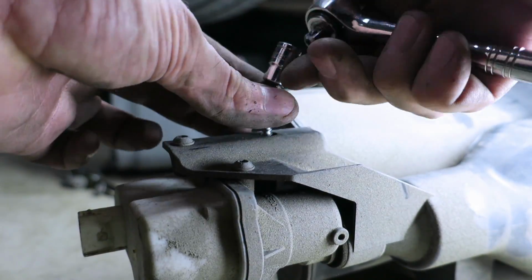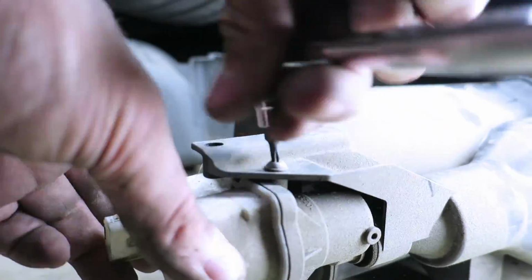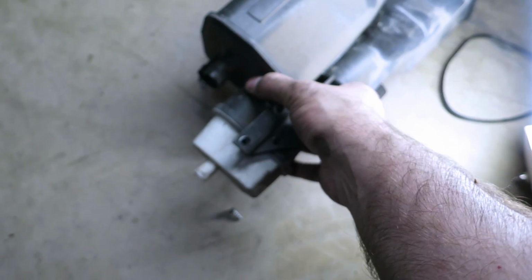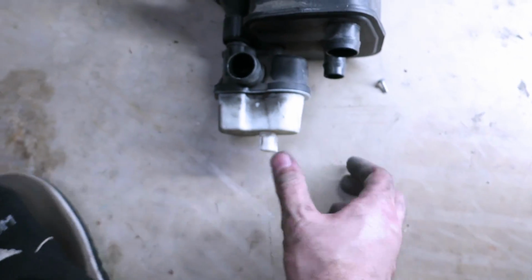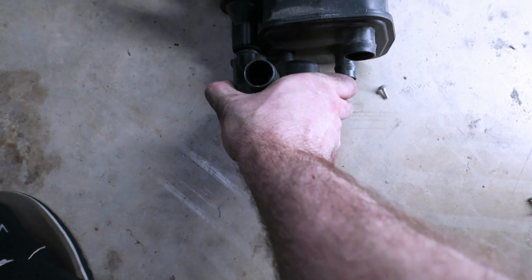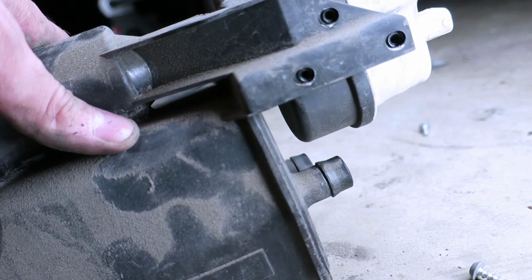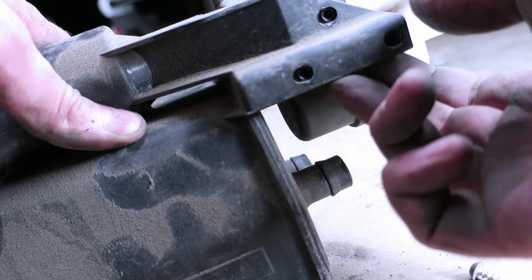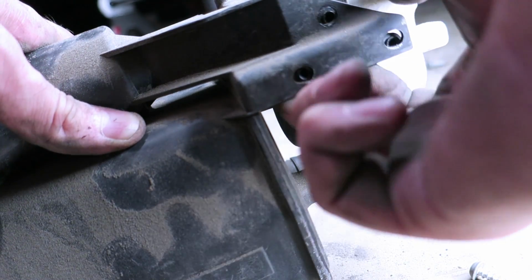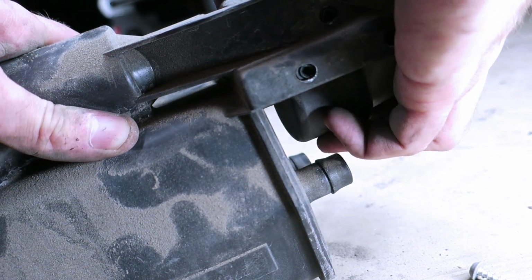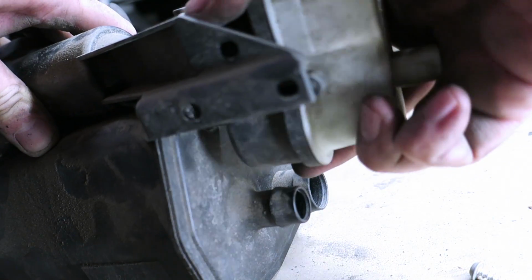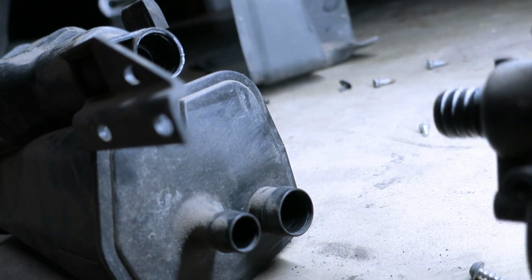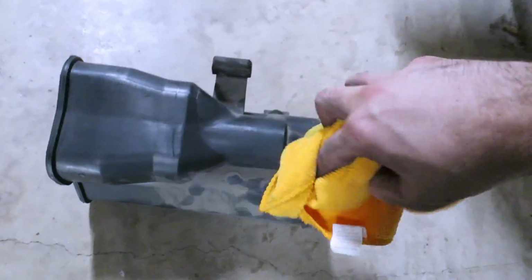There's 3 of them. So now, should be able to just rock this out. So these kind of lock into place. You got to push it away, and then you start pulling. The bottom one's still catching, so you got to kind of rock it away from it, and then it'll come out easy. Let's give this a quick dusting.